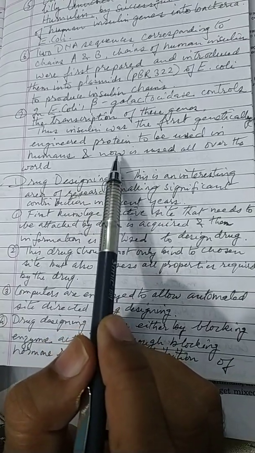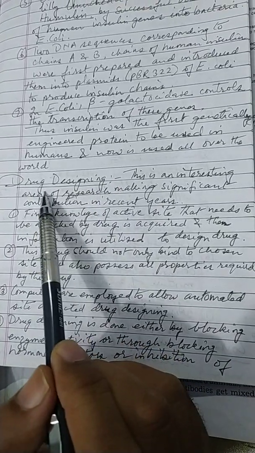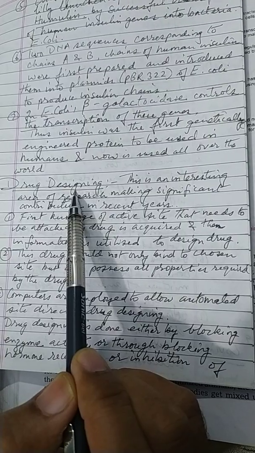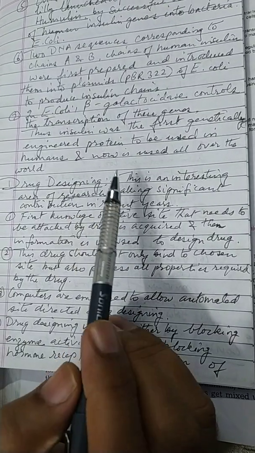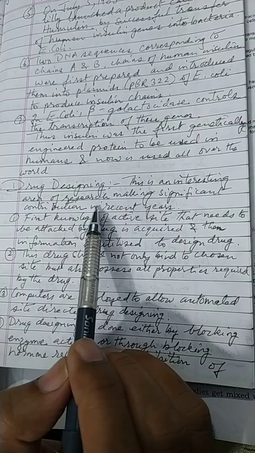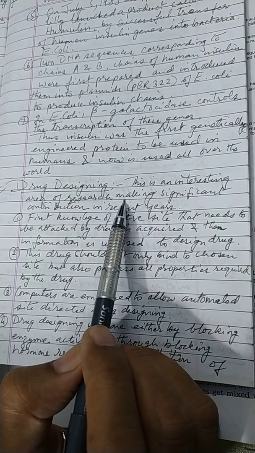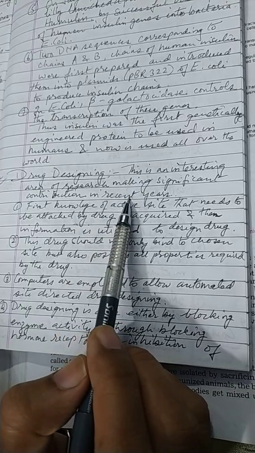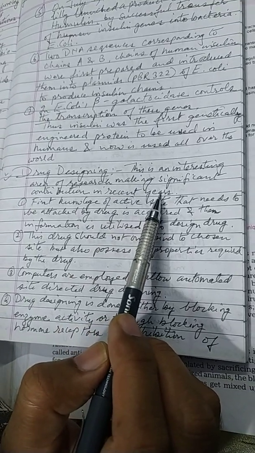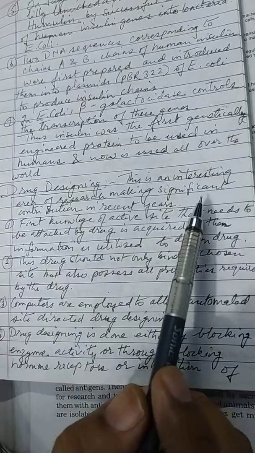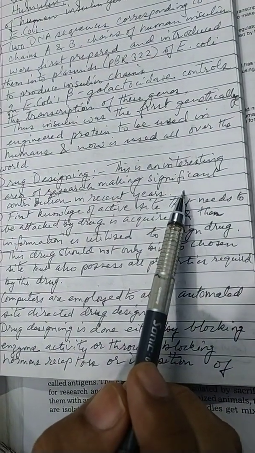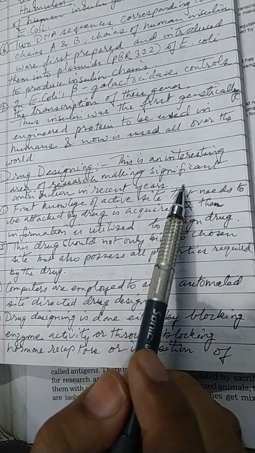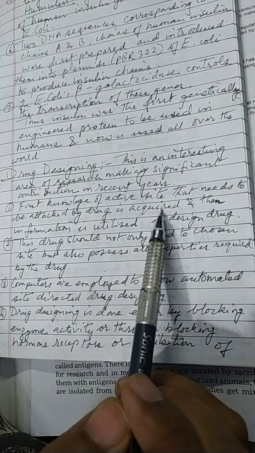Then we also see that drug designing is a very important part of biotechnology. Drug designing is an interesting area of research in which we have made significant contributions in recent years. First, the knowledge of the active site that needs to be attacked by the drug is acquired.